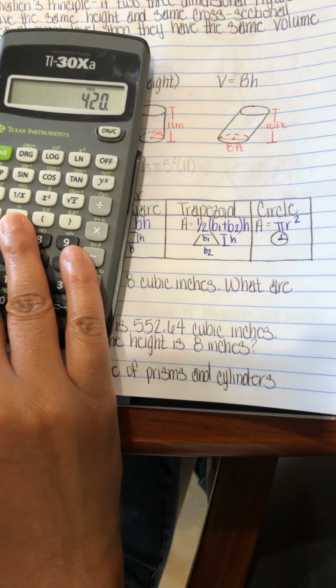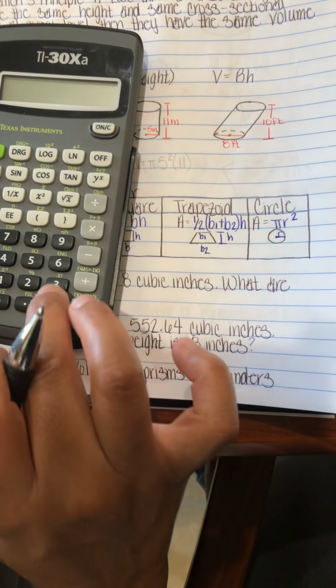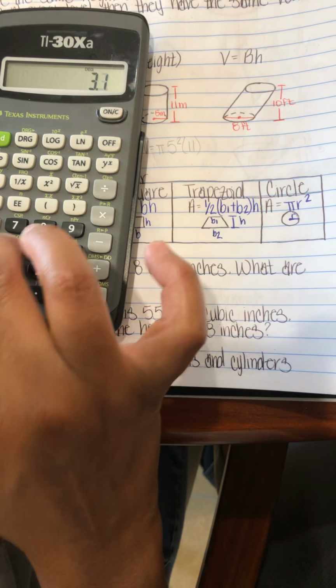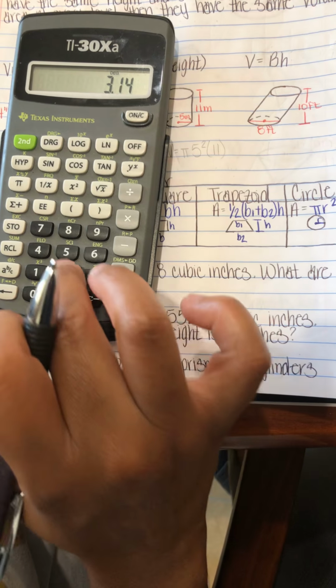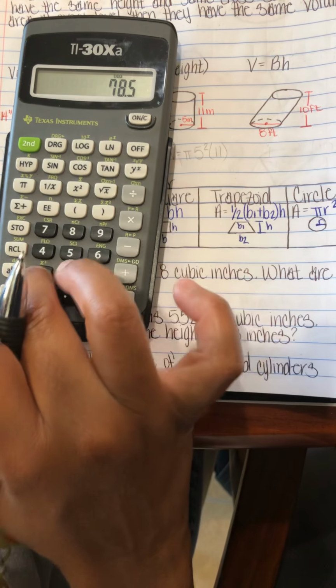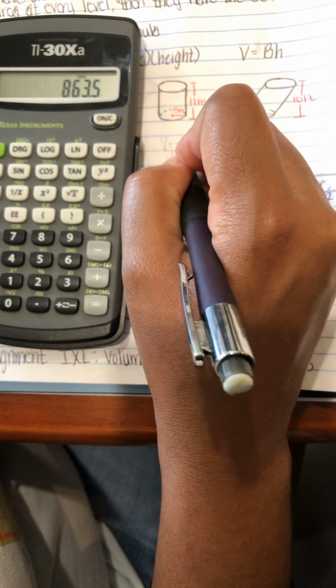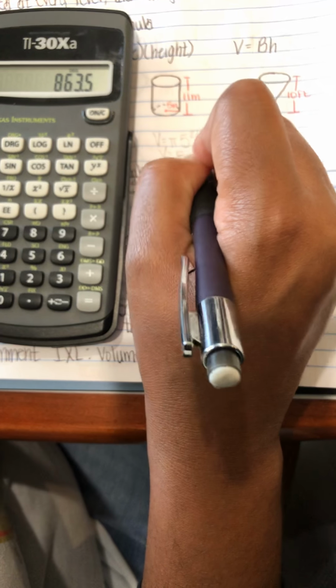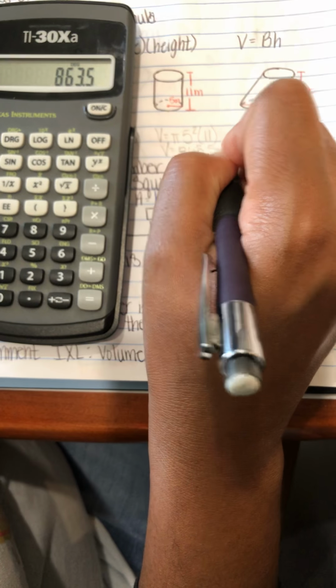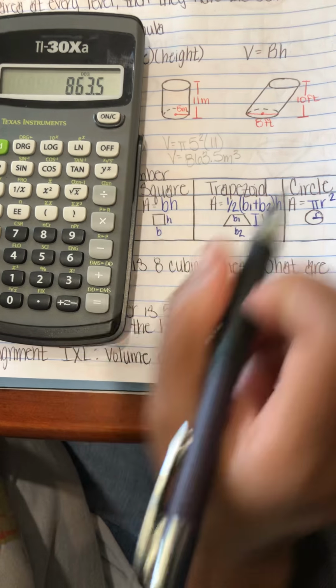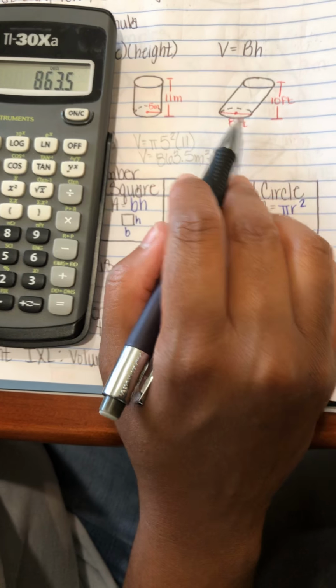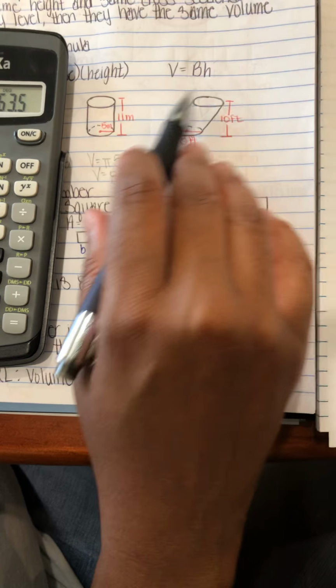So in my calculator, I'm going to hit 3.14 times 5 times 5 times 11, and that gives me a volume of 863.5 meters cubed. For the next one, this is an oblique cylinder.